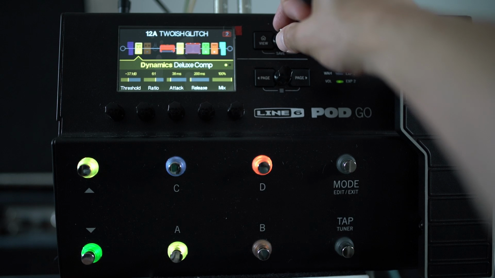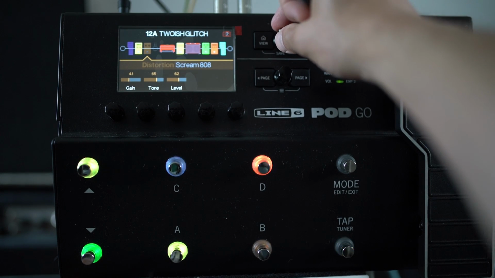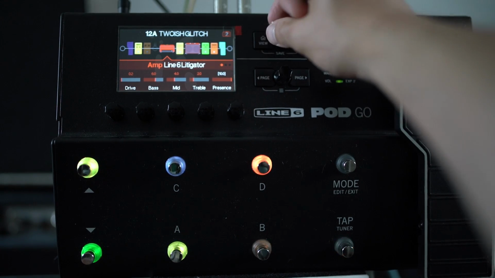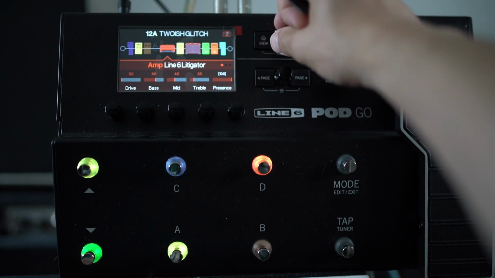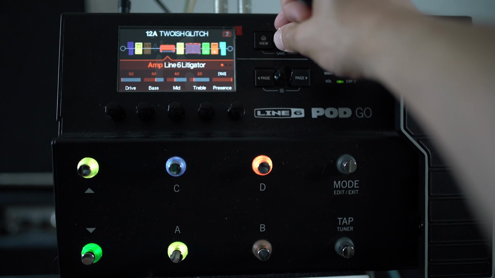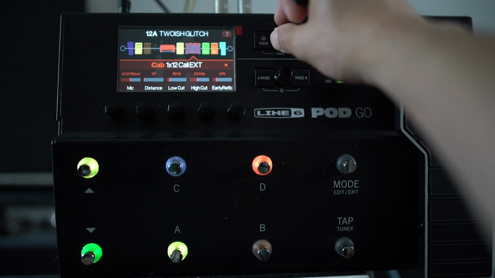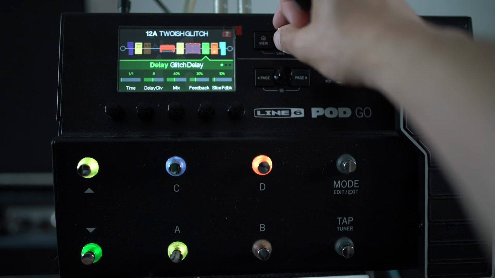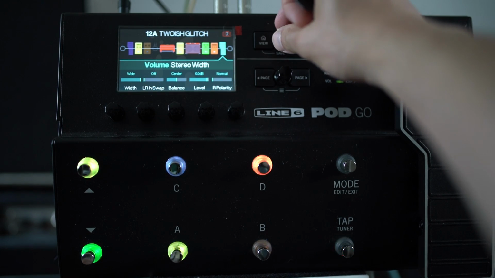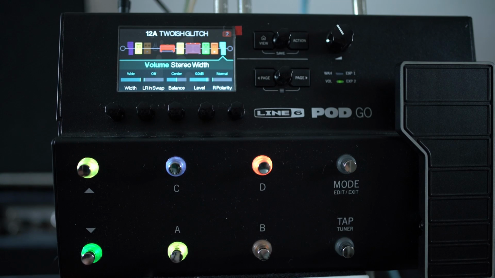We've got a deluxe compressor. We've got a Scream 808, so a tube screamer. I'm using the litigator amp model, and we'll come back to that in a second because there's some stuff that I need to tell you about it. There's a low high shelf EQ. There's a cab. There's a delay. There's a reverb. And then at the end I've got this stereo width. So that's an example of the typical stuff you can do.